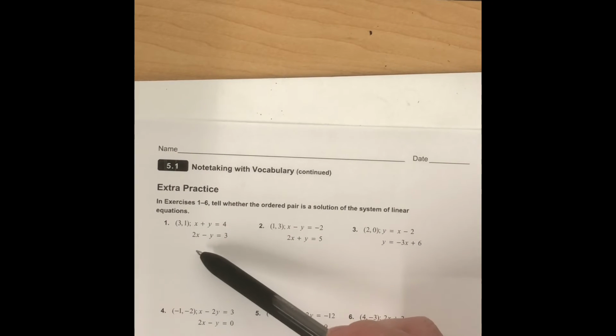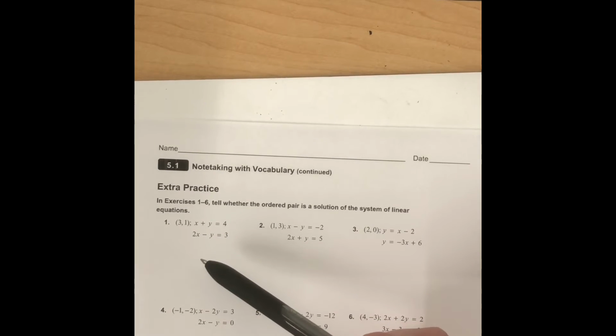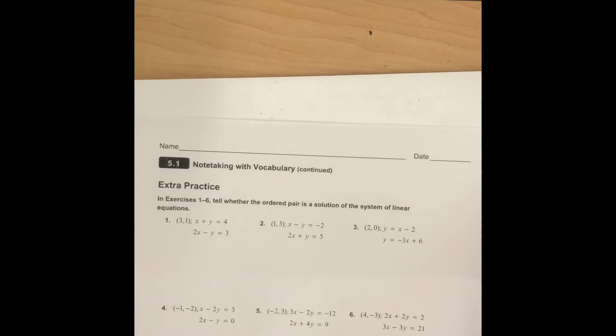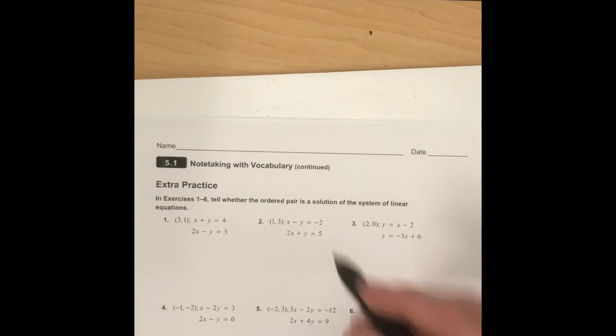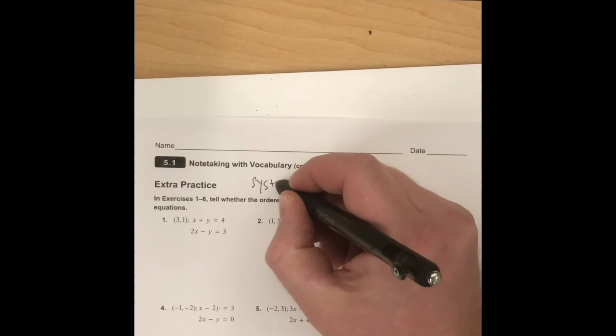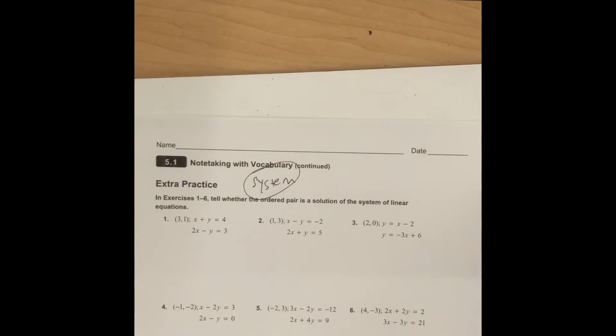Well, we have an x and a y, there's no exponents, so we know for sure we have two linear equations. When we have two or more linear equations, that is called a system, right? So number 1, number 2, number 3, number 4, number 5, number 6, these are all systems of equations. It's just a grouping. A system is just two equations on the same coordinate plane.